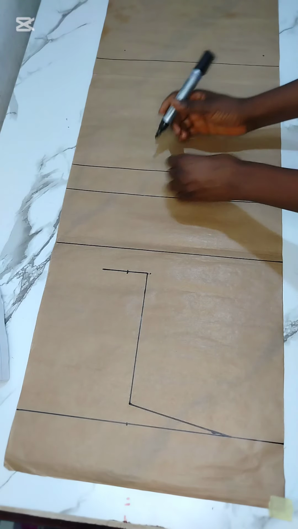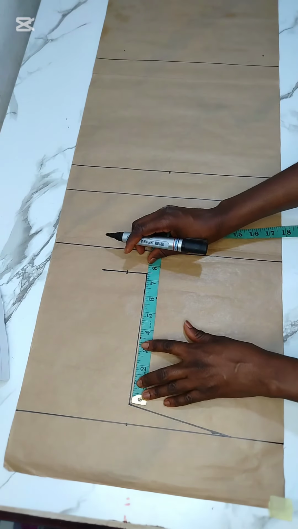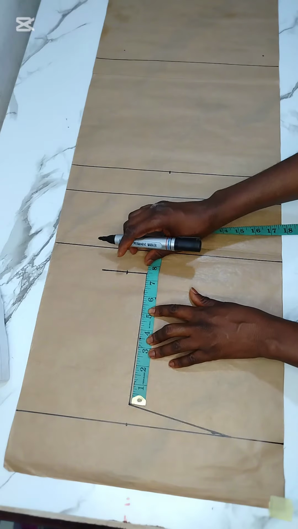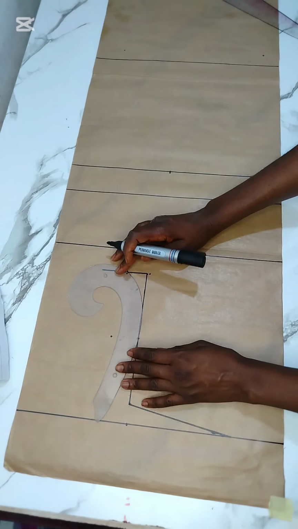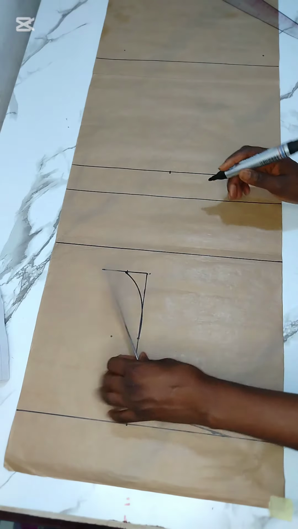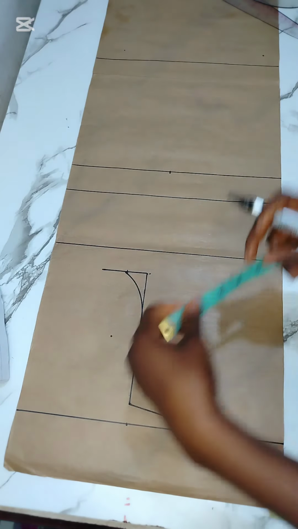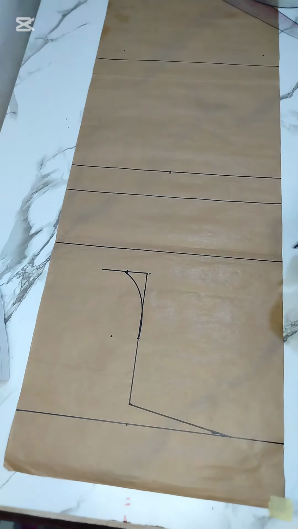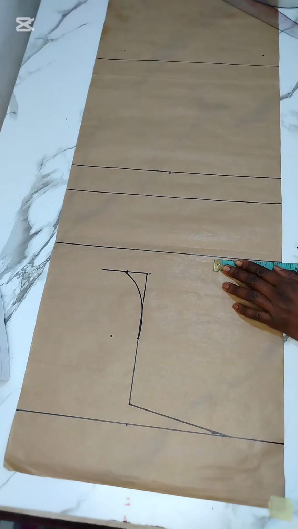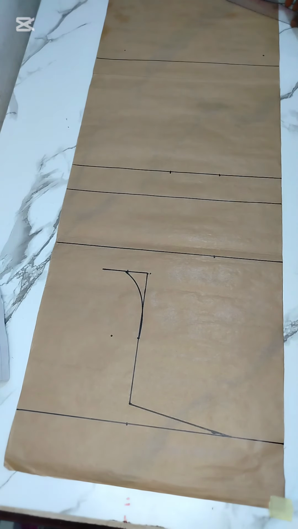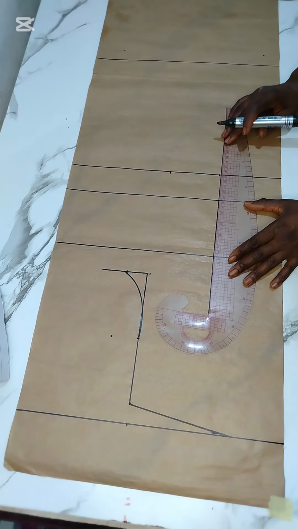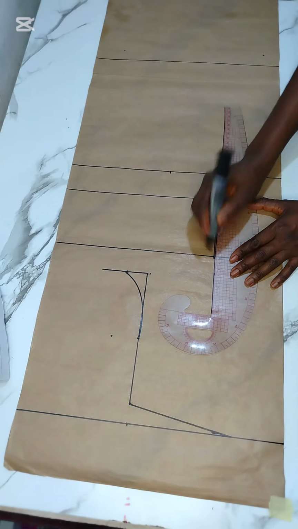Then on my armhole line, I marked the midpoint. Then on that midpoint, I'll curve it like this, and I'll come out by 1.5 from that point outward like this. Then for my dart, I'm using 4 inch on the bust point, 4 inch on the waistline, and I will be connecting it this way.